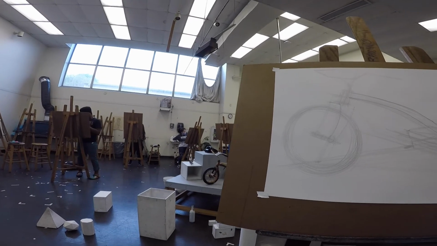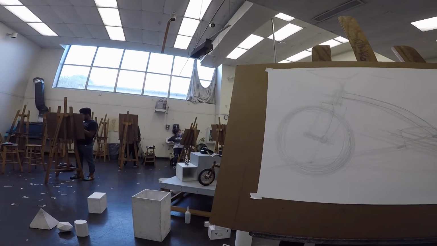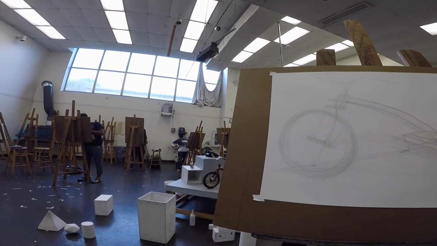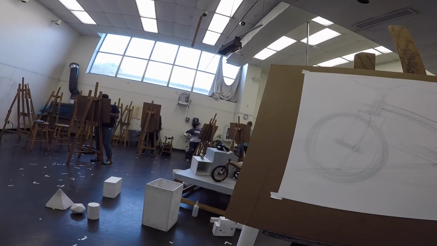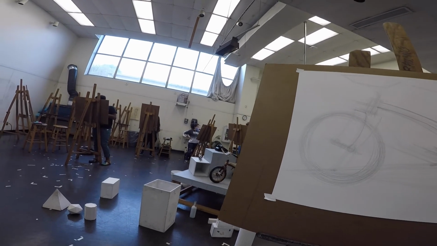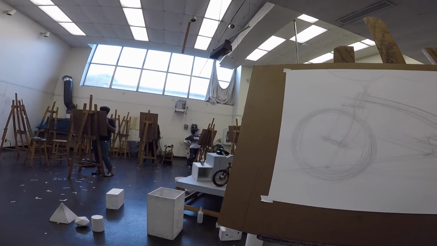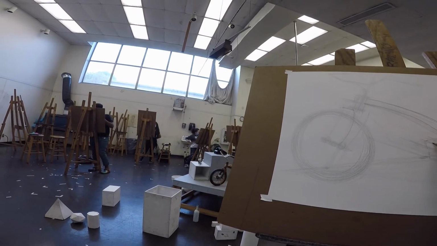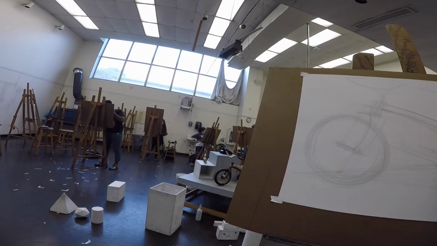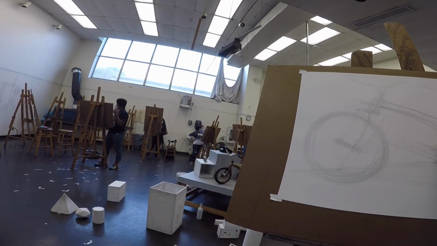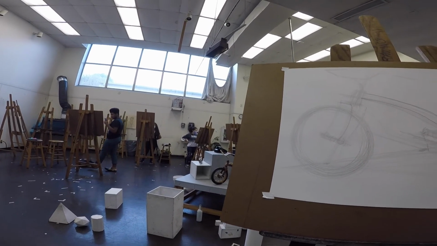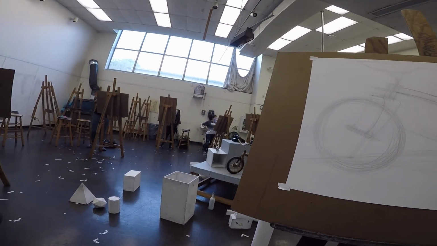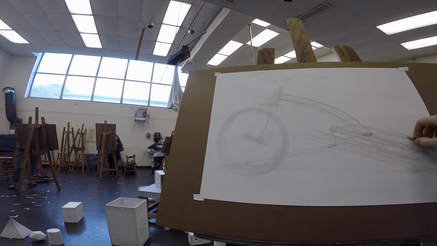Okay, then the axis is going to come across right here. And right close to that, we have an ellipse, and then another ellipse here, which would be there for that side. And then we have the other wheel coming in here.